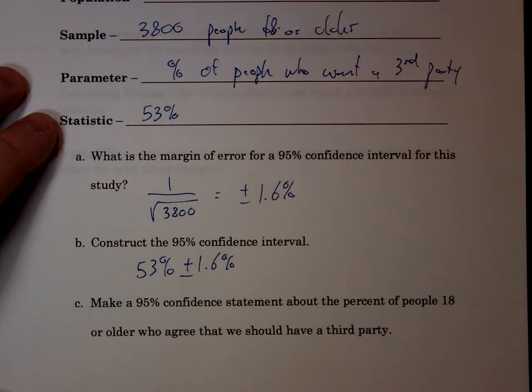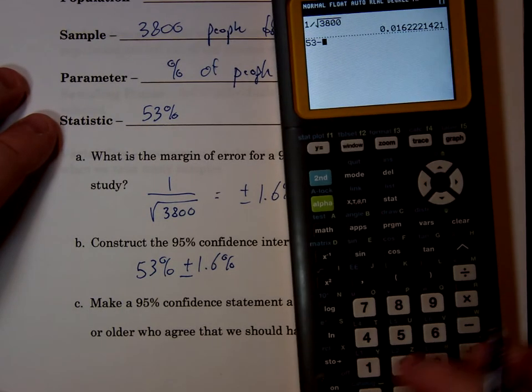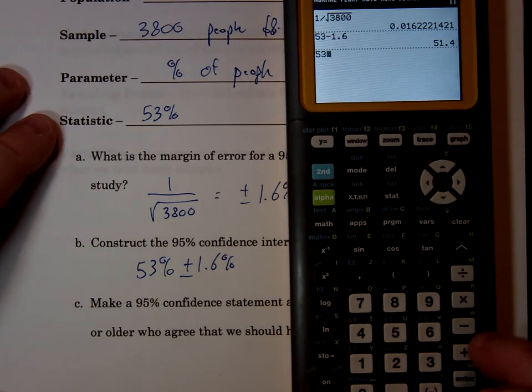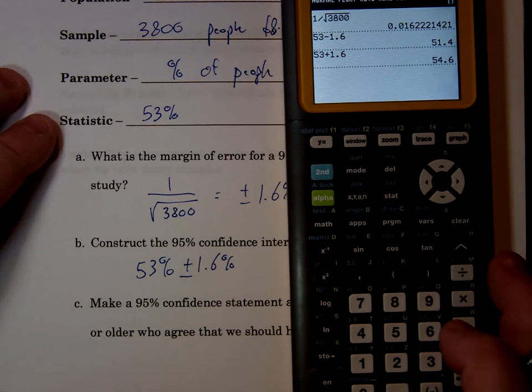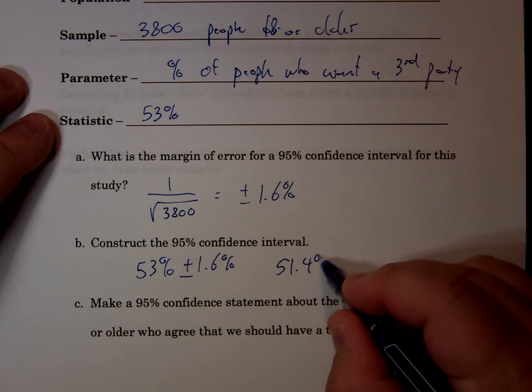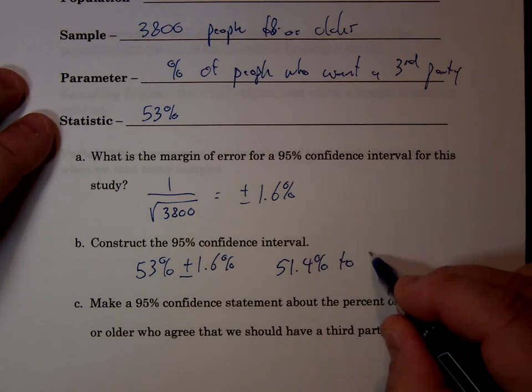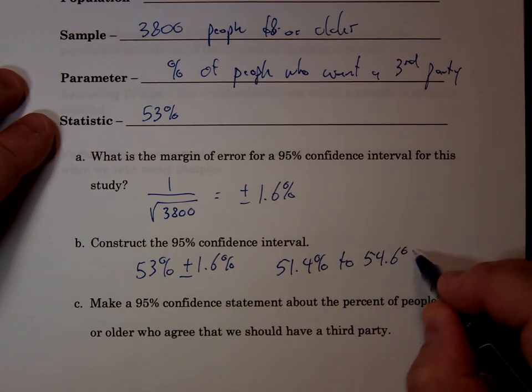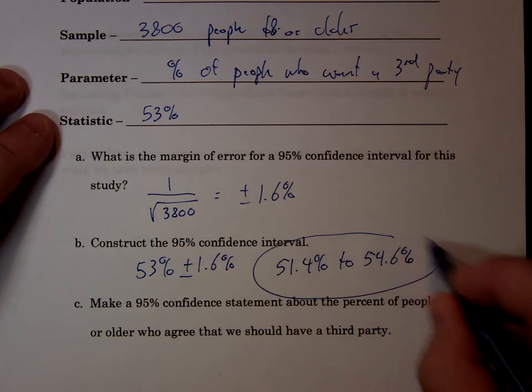So 53 minus 1.6, 53 plus 1.6, anywhere from 51.4 to 54.6% is our 95% confidence interval.